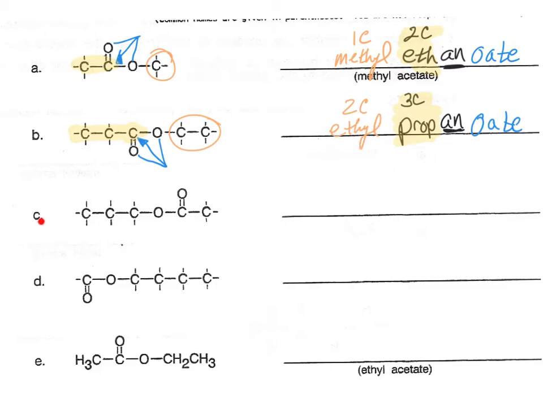Let's look at compound C. We're going to see that we have an ester, so the ending is -oate. Everything else is single bonded, so it's -anoate. If we pointed at the chain that is the main chain, it will come from those 2 oxygens. We point at that carbon, and we see that it is only 2 carbons long. That means this is an ethanoate.